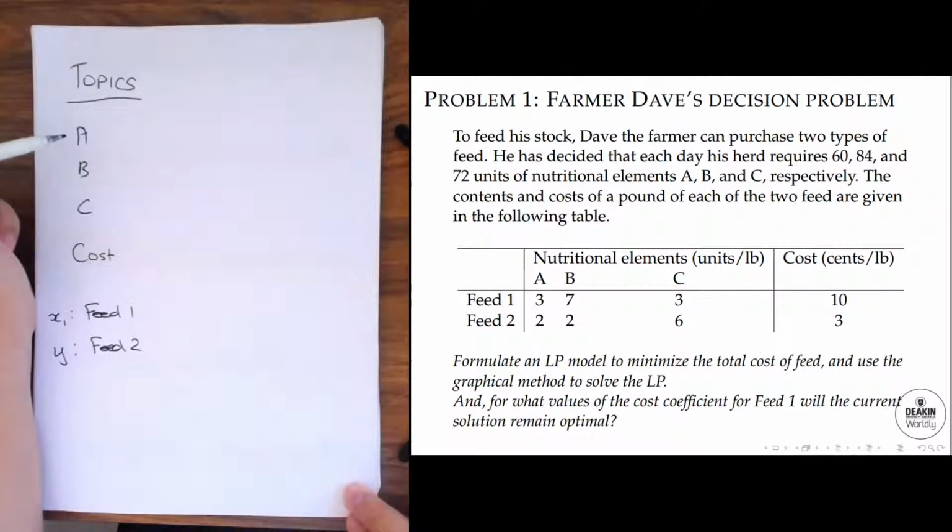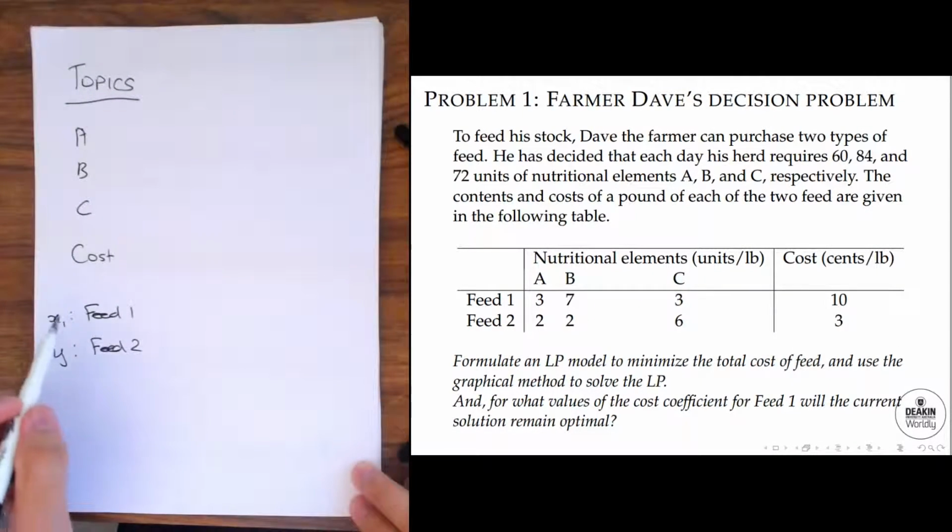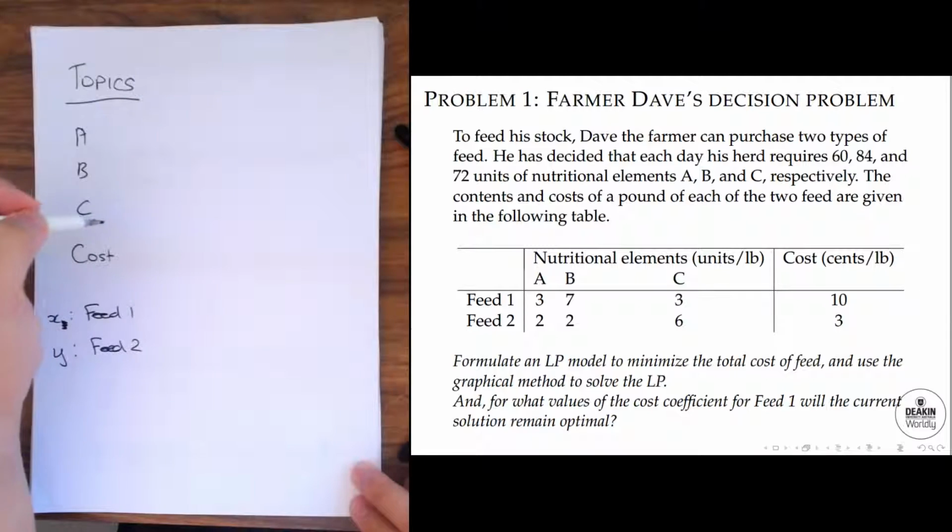I'm looking at A, and then looking at the problem description. Actually, I'll cancel that one there. The other thing you can do is rearrange the information into a different table that allows you to write out the linear program.